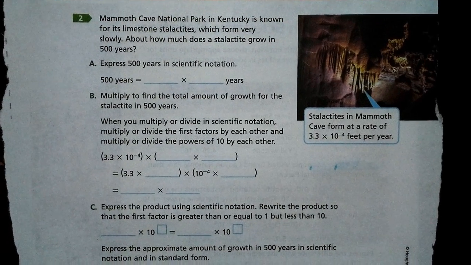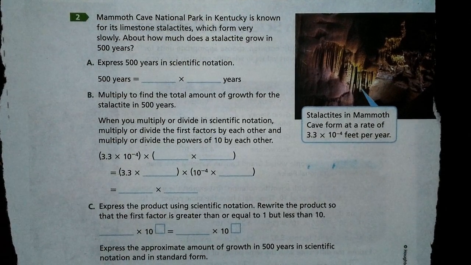Okay, Mammoth Cave National Park in Kentucky is known for its limestone stalactites. Stalactite. All right, yeah, I have no idea. That word's got me. So let's just move on. Which form very slowly. About how much does a stalactite grow in 500 years? Oh man.